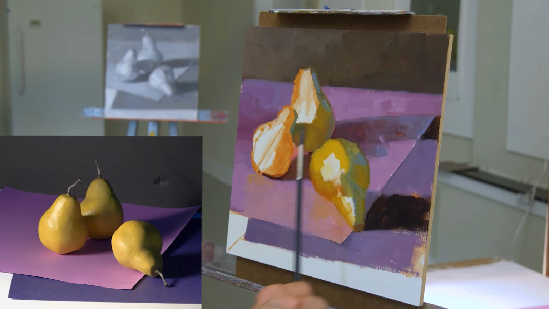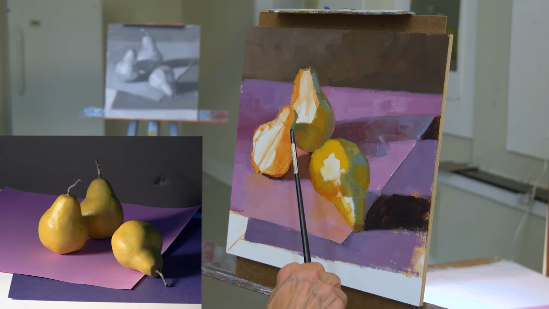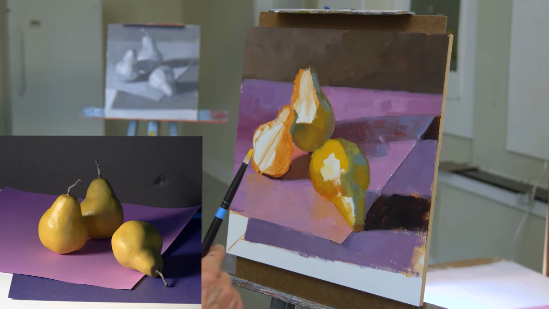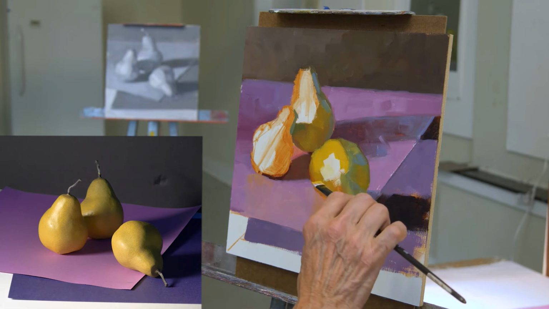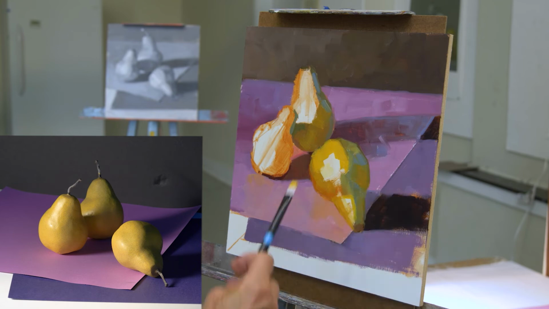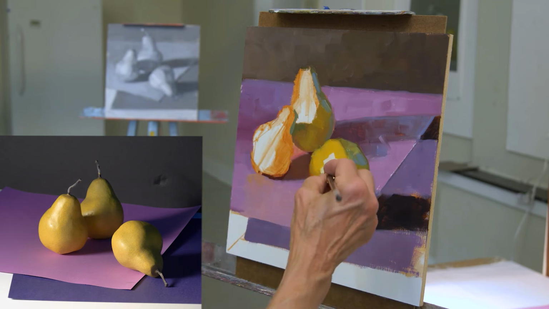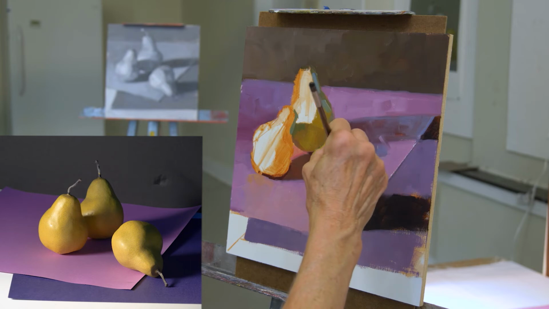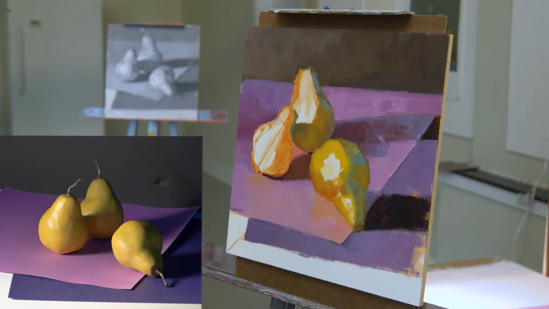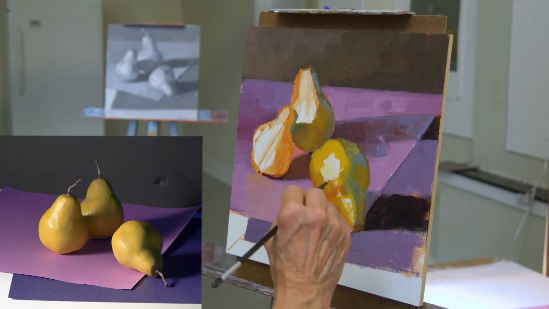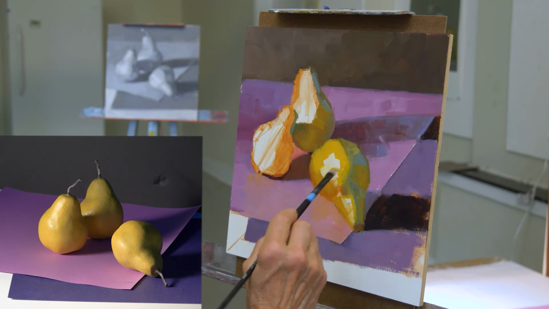Now, I can later go back and soften the transition between the shadow and the light side, but I can transition much better if I've got some intensity of color right there. As soon as I pick up another color that I may or may not want, I wipe my brush off quick.